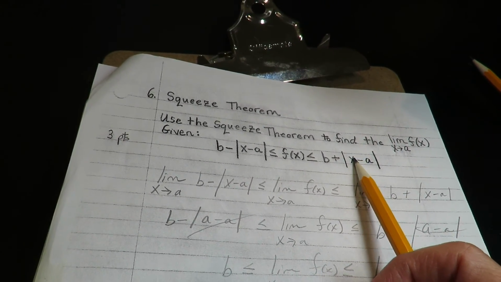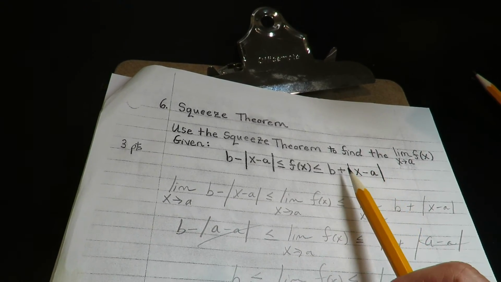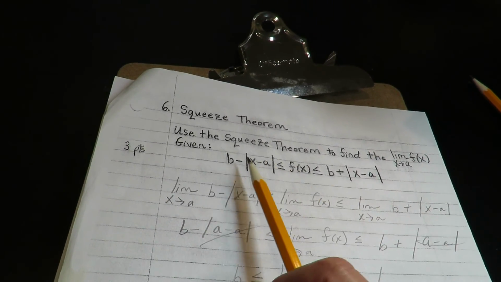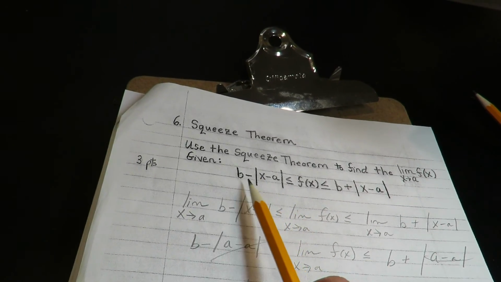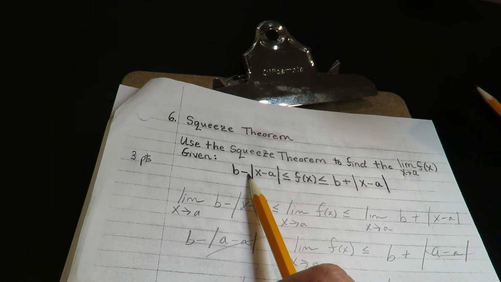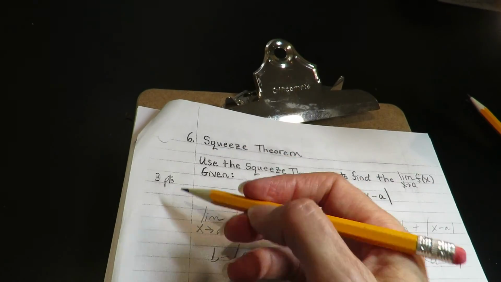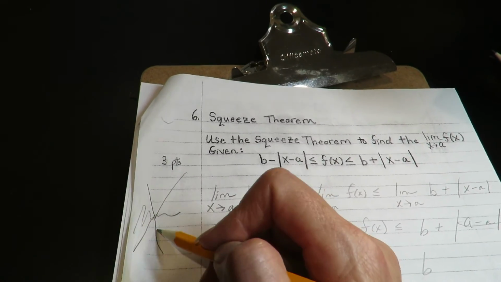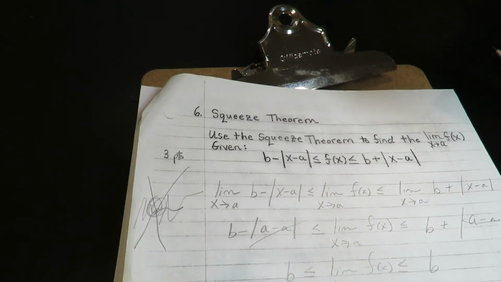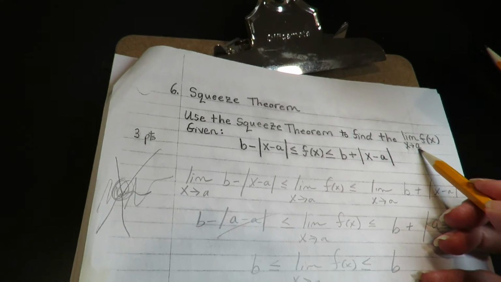One of the absolute values is face up, shifted A units to the right, B units up. The other absolute value is shifted A units to the right, shifted B units up, but then this absolute value is face down. So just as a basic graph, you have something like this with a function occurring in between it, and you're squeezing it as x goes to A.